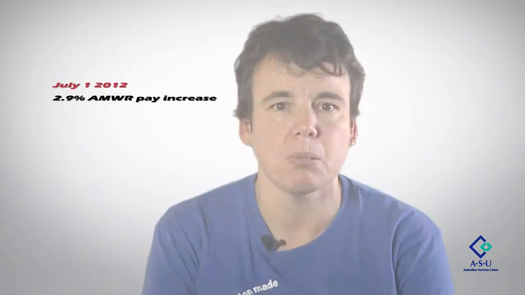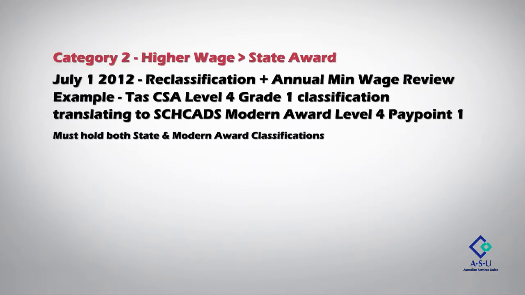You fall into Category 2 if the rate of pay for your TAS-CSA classification was higher than the Modern Award classification pay. You'll need to hold both classifications until the Modern Award rate catches up. This may take until 2020. This is because ERO Clause 5.3 says you're entitled to the higher amount. Remember, from July 1st, 2012, the 2.9% annual minimum wage review pay increase took effect, regardless of which award you were classified under.